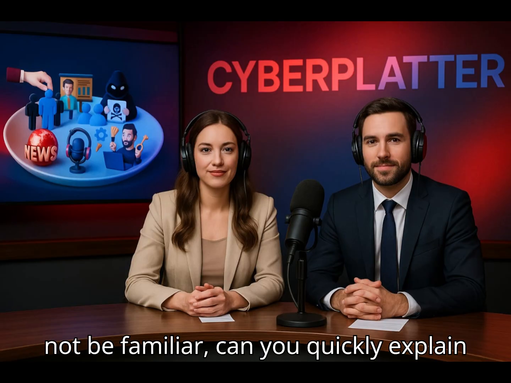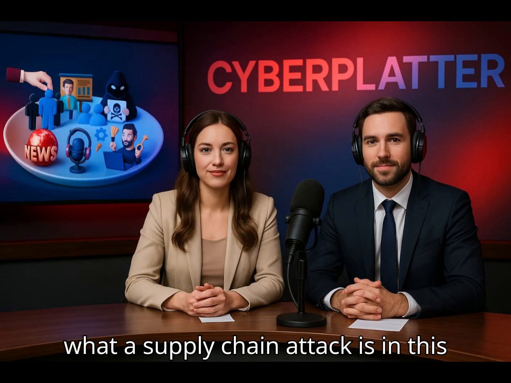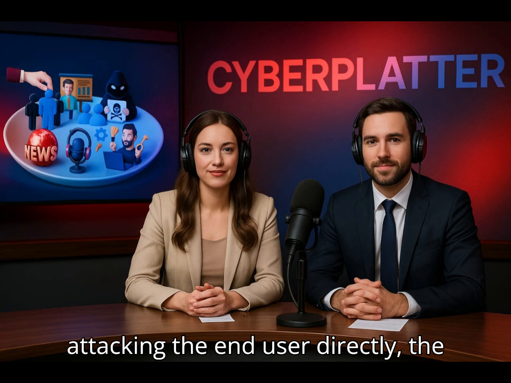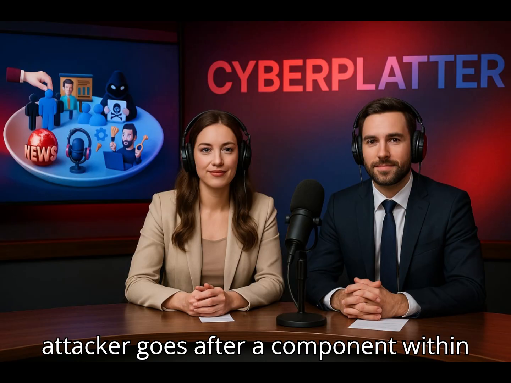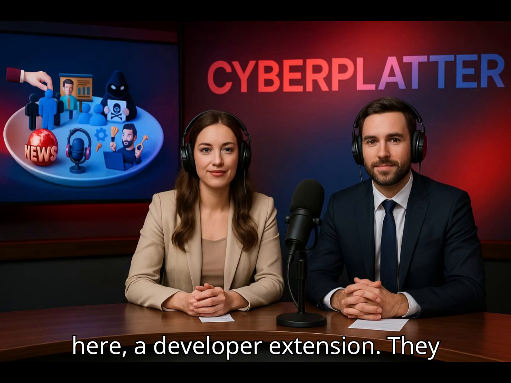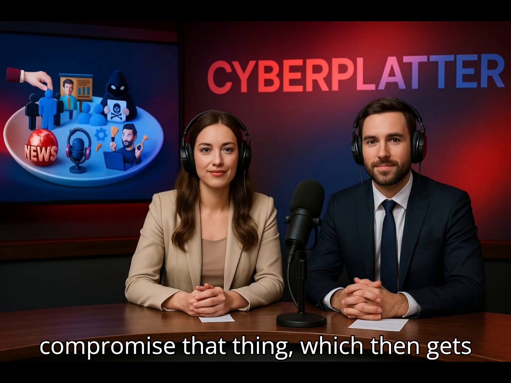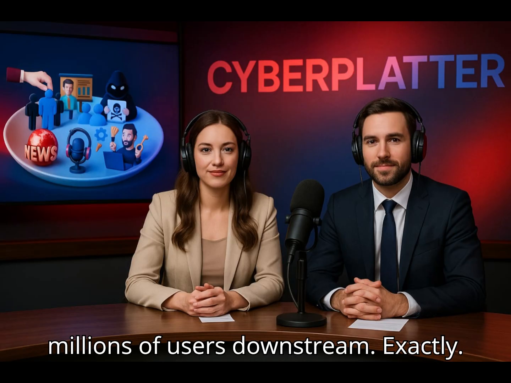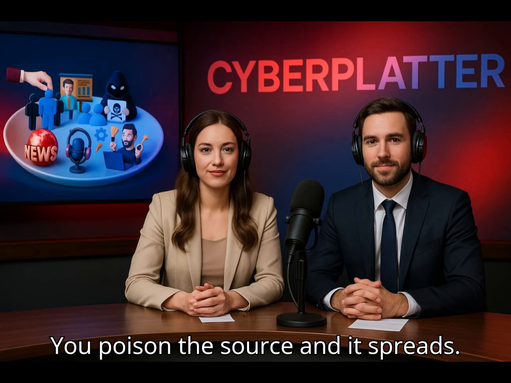For anyone listening who might not be familiar, can you quickly explain what a supply chain attack is in this context? Sure. Basically, instead of attacking the end user directly, the attacker goes after a component within the software development process. It could be a code library, a build tool, or like here, a developer extension. They compromise that thing, which then gets distributed to potentially thousands or millions of users downstream. Exactly. You poison the source and it spreads.